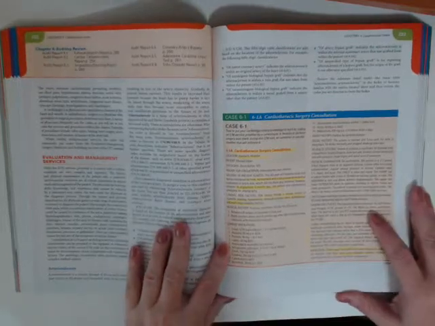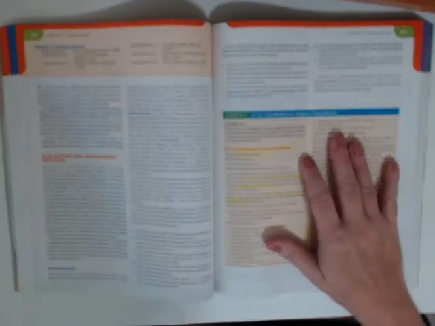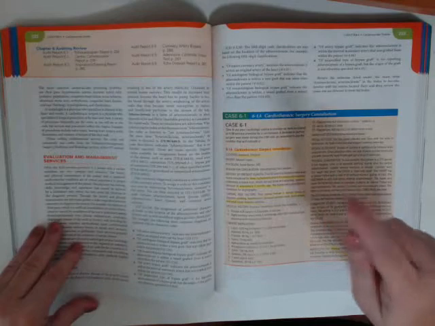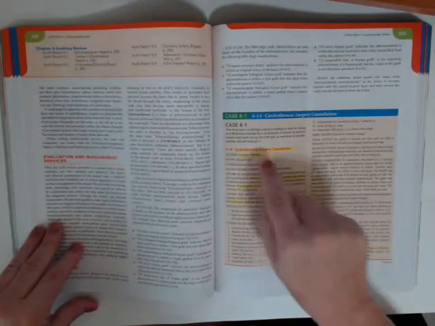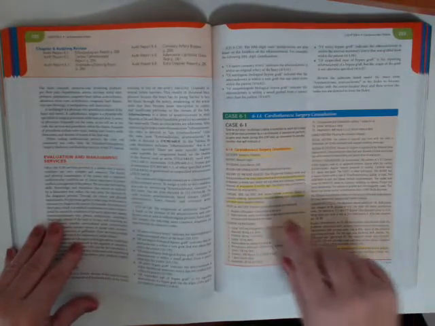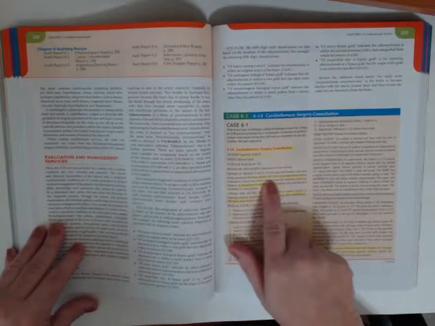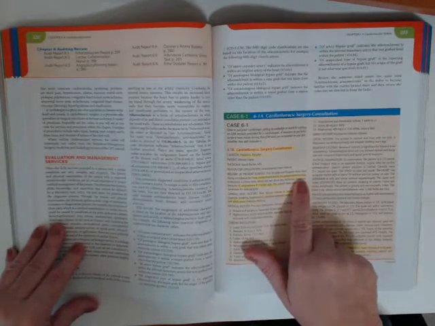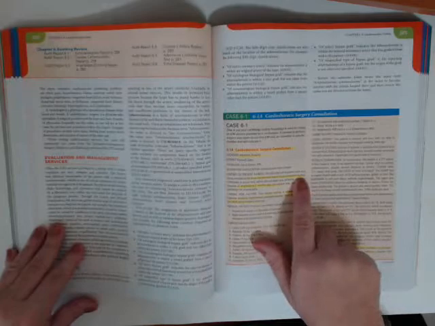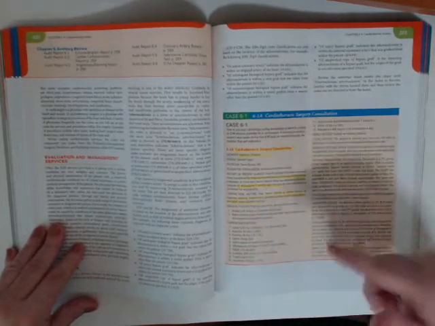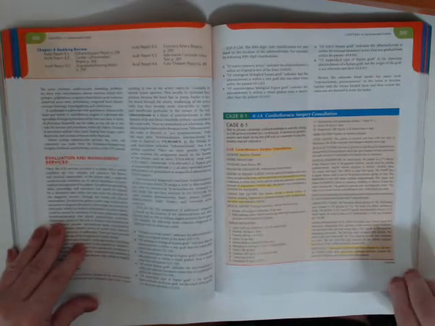Starting with case 6-1, this is a cardiothoracic surgery consultation, inpatient. Remember, your location matters. Inpatient. The patient is being considered for a knee replacement and needs pre-op clearance now.